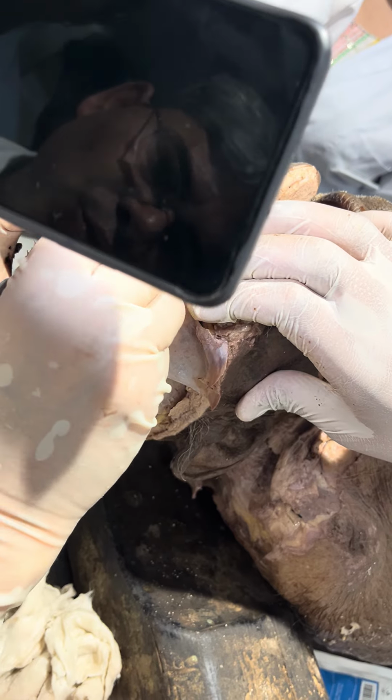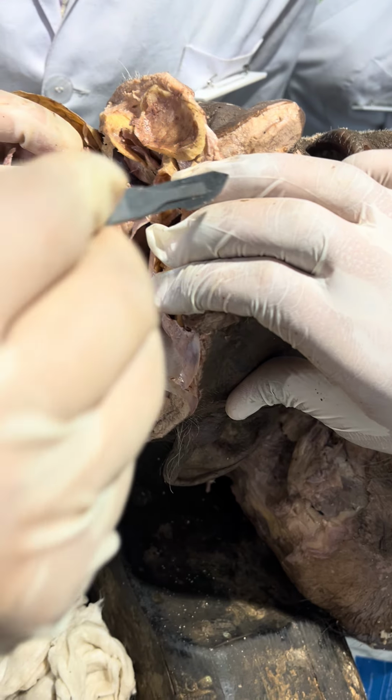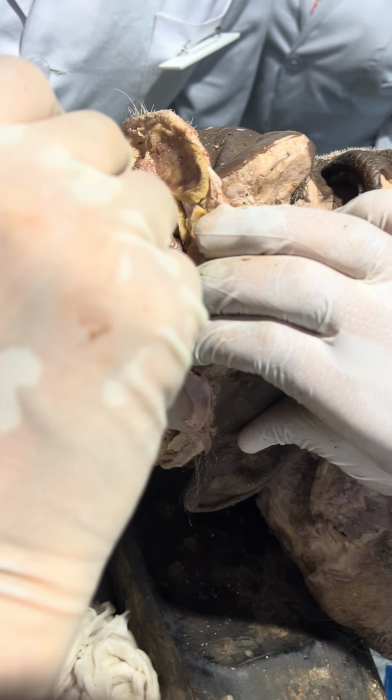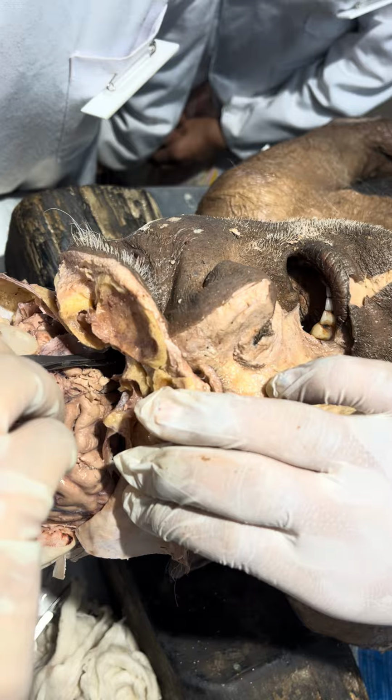Yes. I am going to cut it from here. Just a minute. I am going to cut it from here.